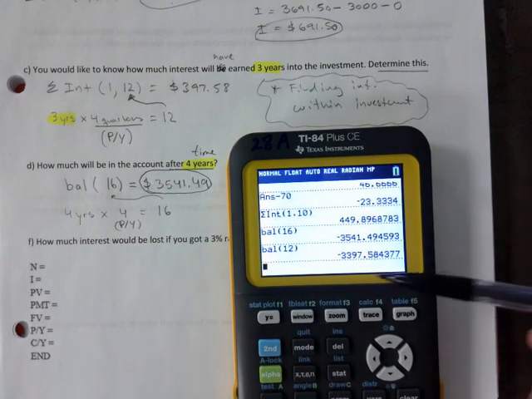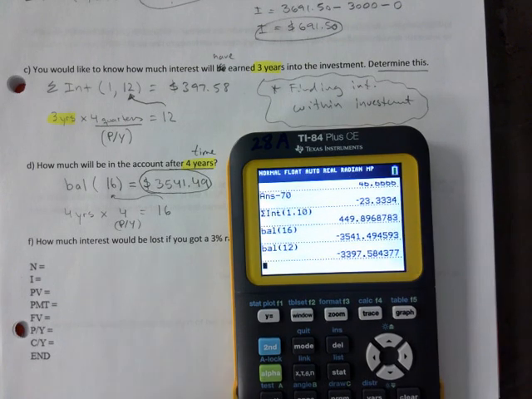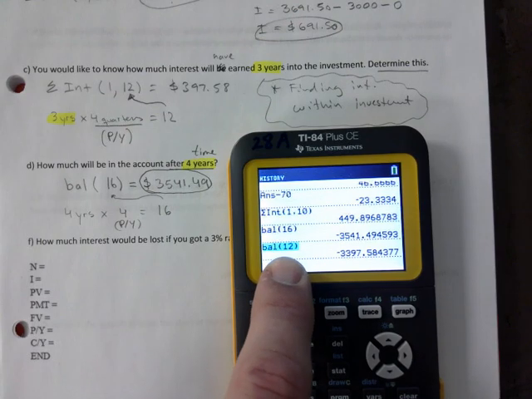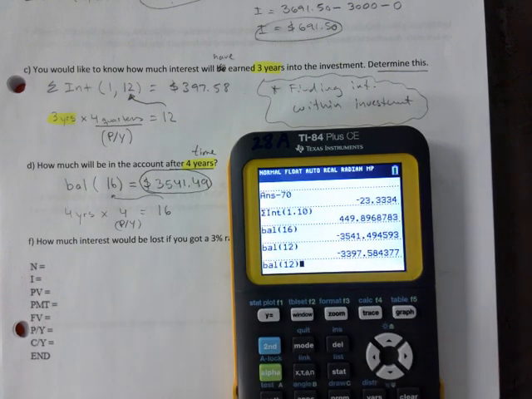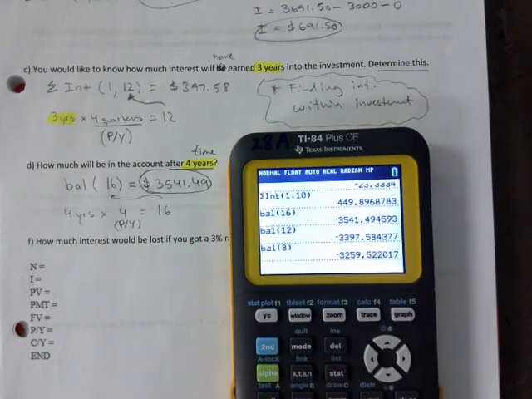You run it again, you'd have this much money in your account. After, let's say 2 years, this would just be 8, 2 times 4 is 8.